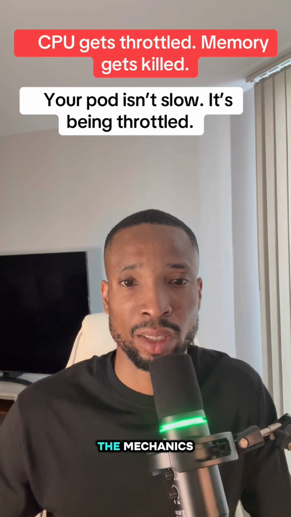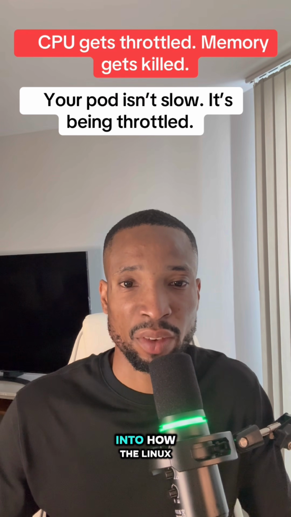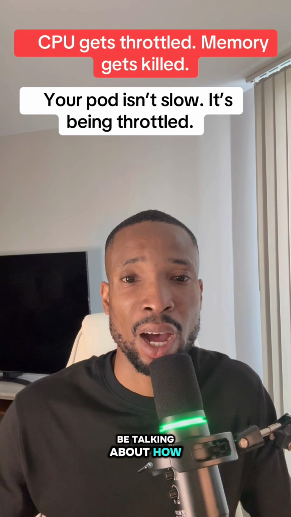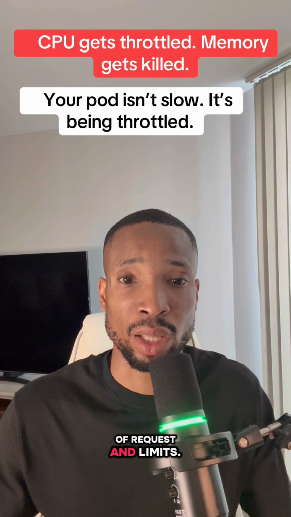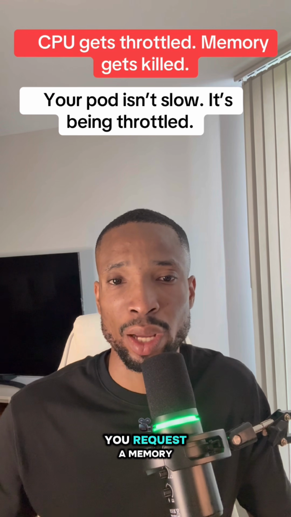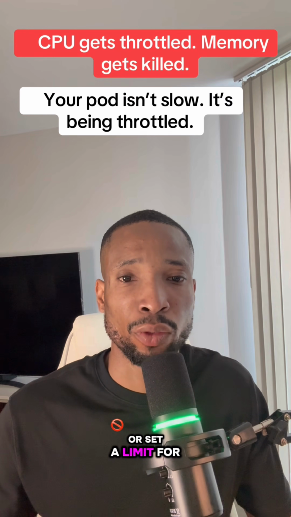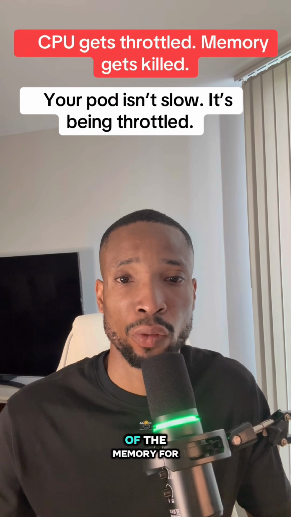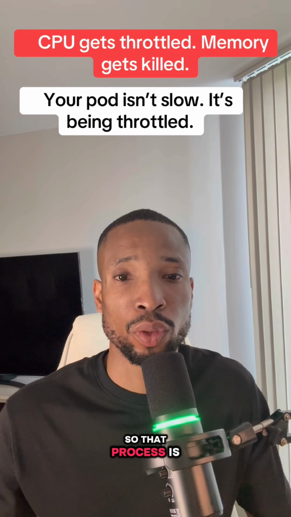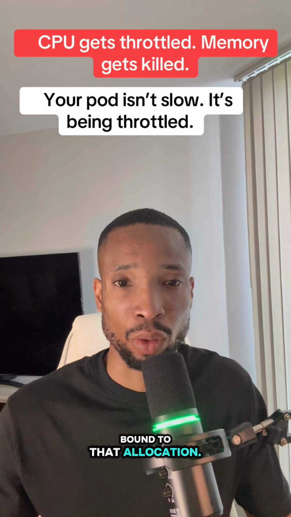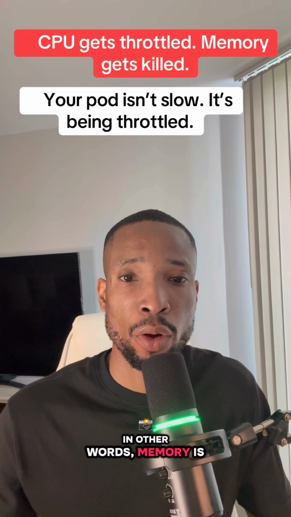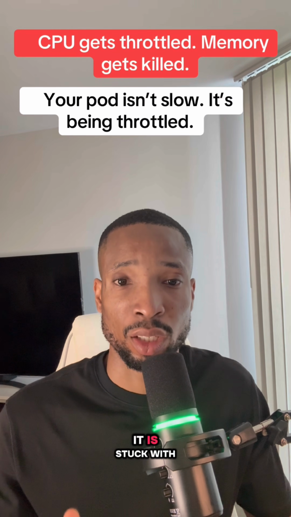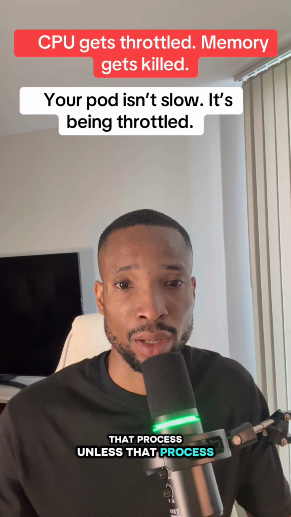I'm not going to talk about the mechanics or do a deep dive into how the Linux kernel actually enforces this. I'm just going to be talking about how they work in terms of requests and limits. So with memory, when you request memory or set a limit for memory, the Linux kernel reserves a certain portion of the memory for that process. So that process is bound to that allocation. In other words, memory is incompressible, right? Once you bind it to a particular process, it is stuck with that process unless that process is killed.